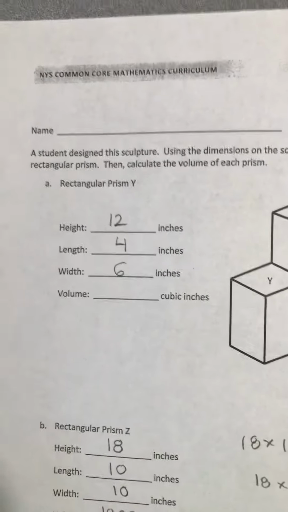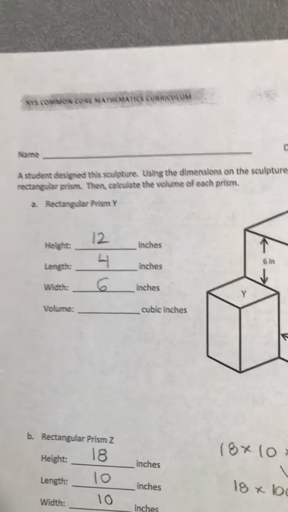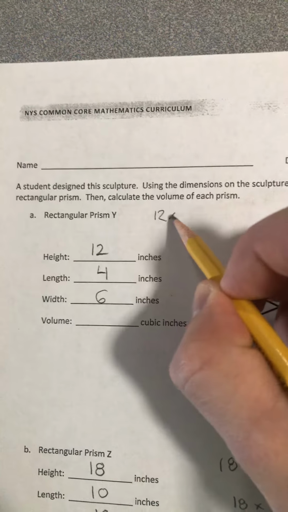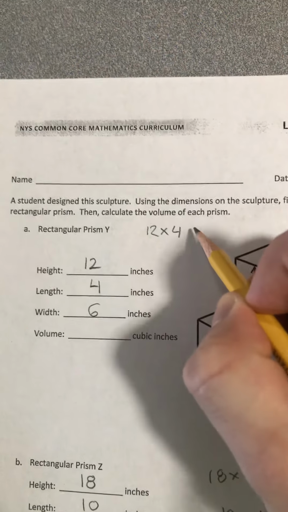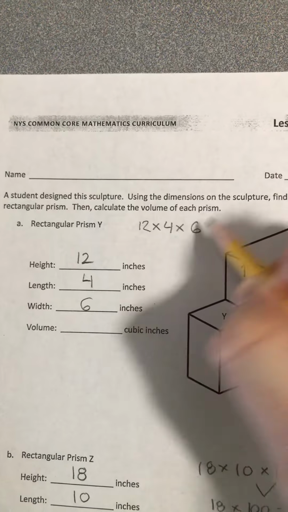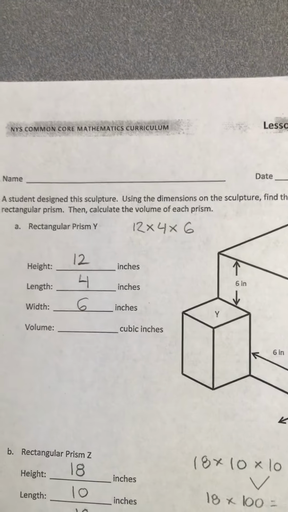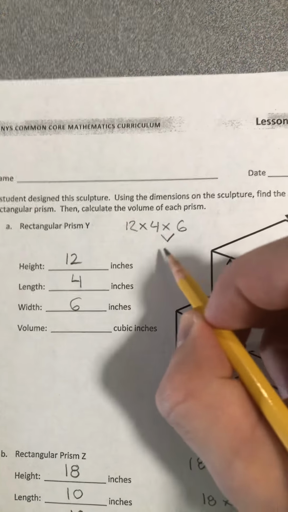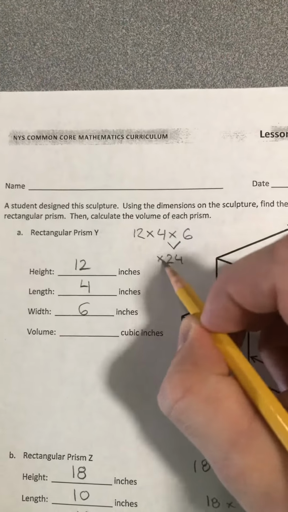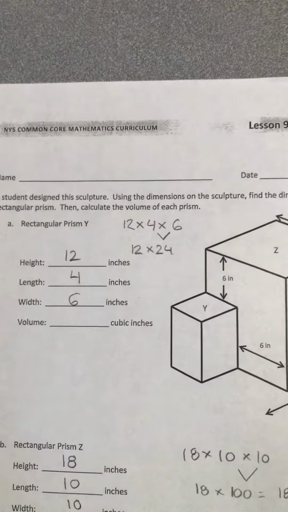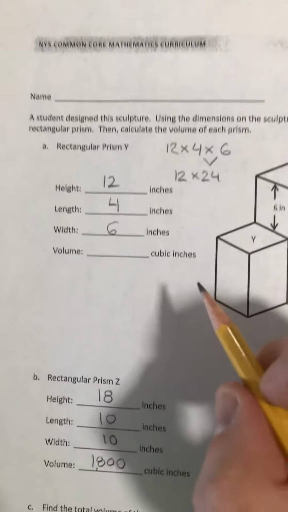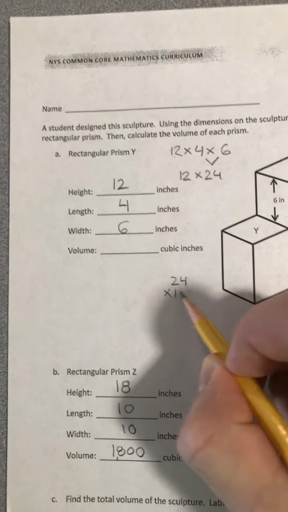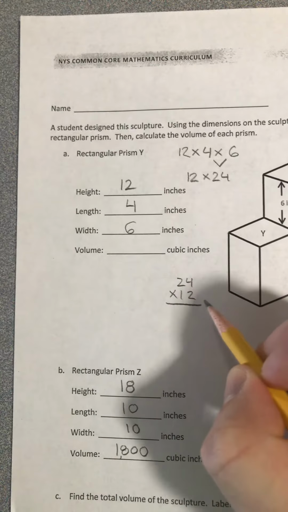Now we need to calculate the volume. So the volume equals length times width times height. And it doesn't matter how you rearrange the numbers, you're going to get the same answer no matter what. So 12 times 4 times 6 will get us our volume. Let's do the multiplication problem that we know right off the bat. 4 times 6 is 24. And now it's going to be 12 times 24. I'm going to do that down here where I have some room. So we're going to have to use the snake method. Standard algorithm, 24 times 12.